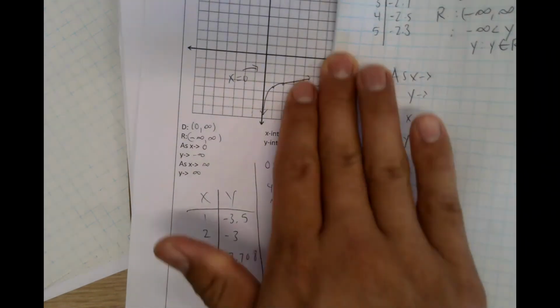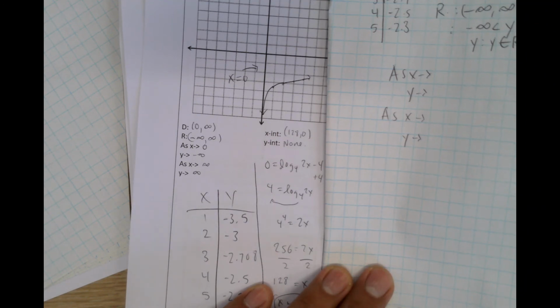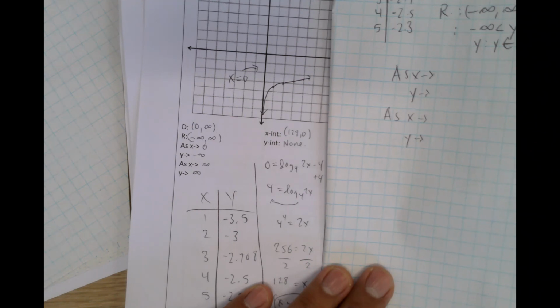You can say as x is approaching negative infinity, y is approaching... Okay, why can't we put negative infinity for x? What made you say 0 instead? Because the graph never touches x equals 0, right? So it's always approaching 0.